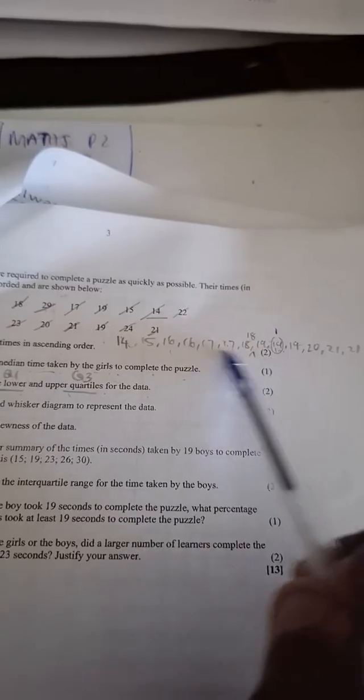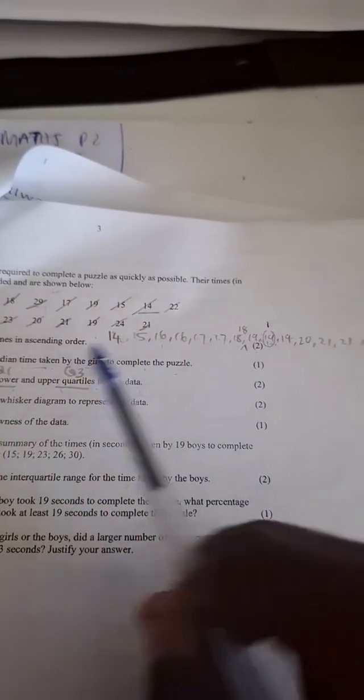So now what we do is we look at the lower half of our data set. We start with that 19, that 18. This is basically the lower half, the 9 numbers that are left on the left. We then need to find the median, the middle number of the lower half. Does that make sense? The median of the lower half of our data set.